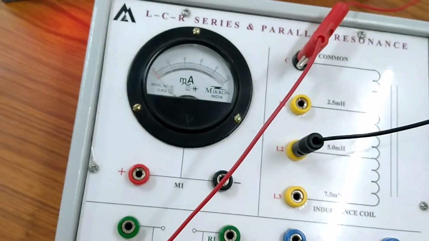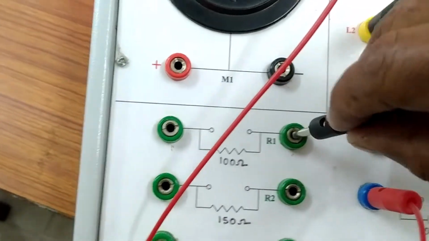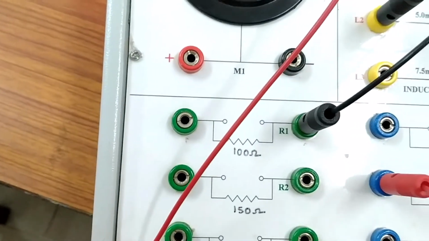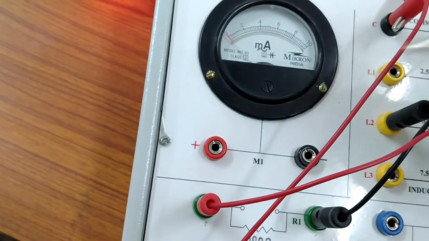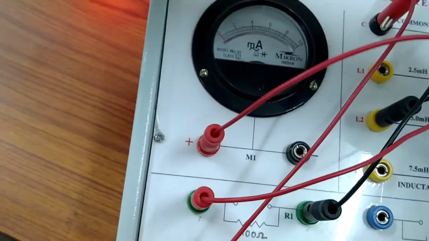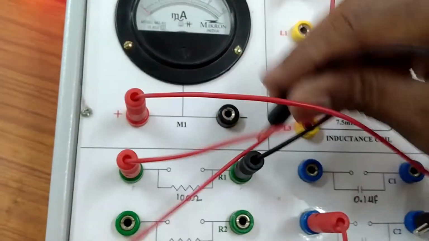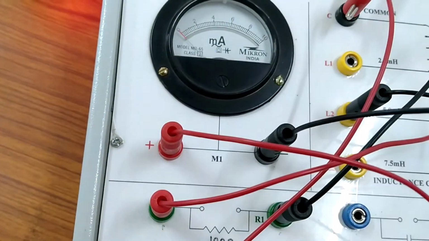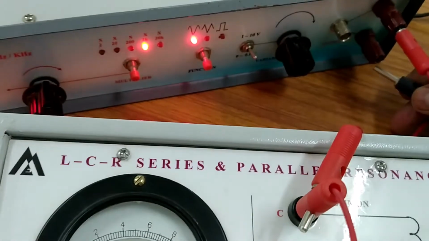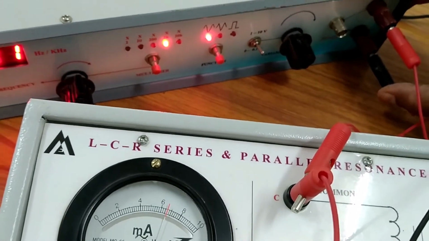And this should go to the resistance. I am taking this resistance. The other terminal of the resistance should go to the ammeter. I am connecting to the ammeter. And the remaining terminal of the ammeter should be connected back to the signal generator. The circuit is now ready.